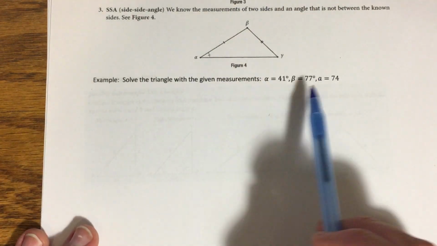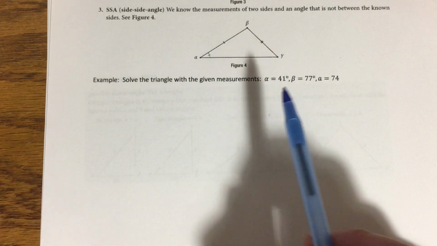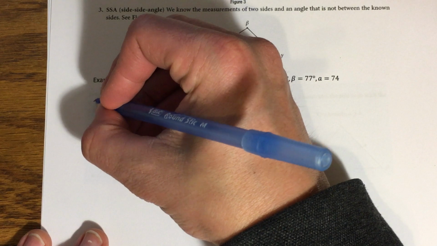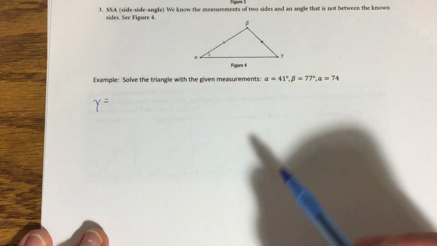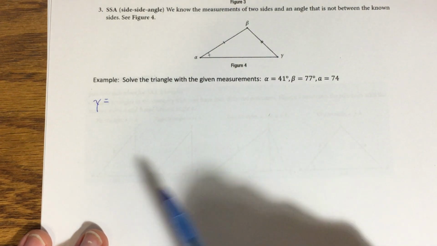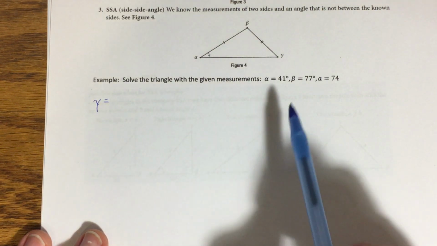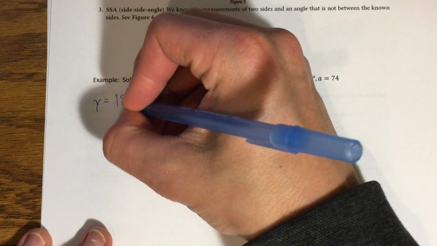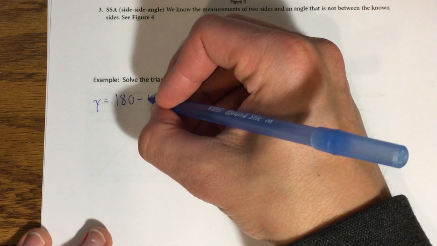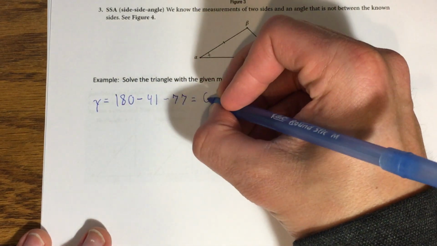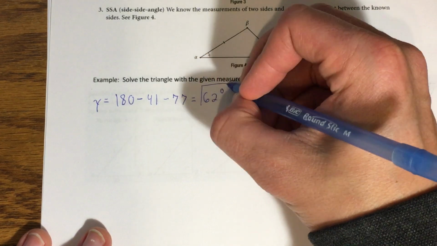What I need to do is find the missing pieces. So one thing I can find really quickly is gamma. Remember, gamma is the one missing angle in this triangle. And I know that all three angles in any triangle have to add up to 180 degrees. So if I know two of them, then I really know the third as well. I just need to do 180 minus the 41 degrees for alpha minus the 77 degrees for beta. In this case, I end up with 62 degrees for gamma.